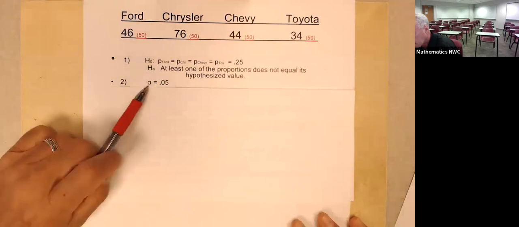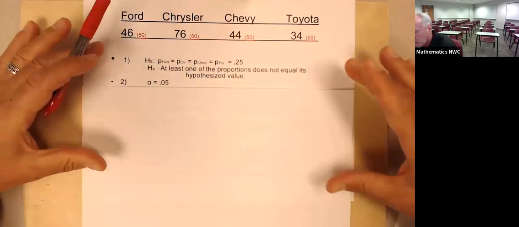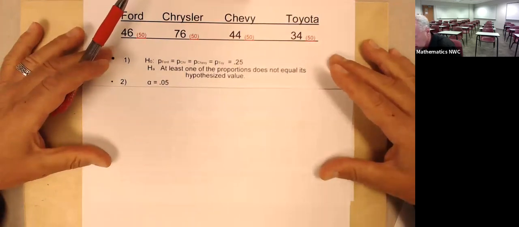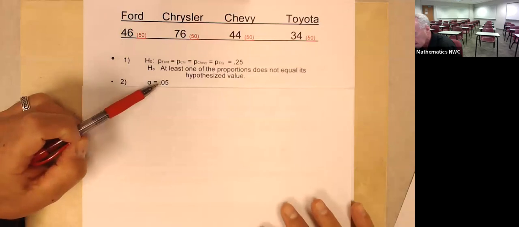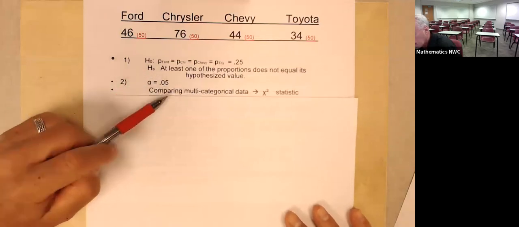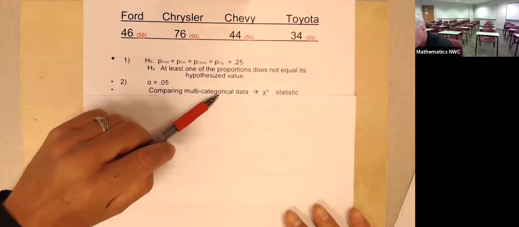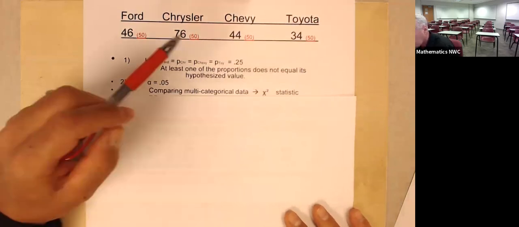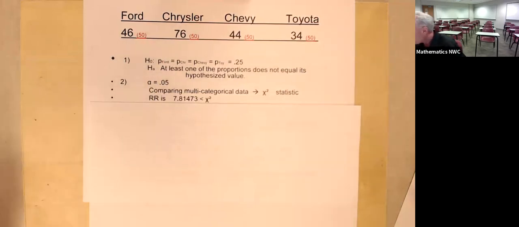Start off, list my alpha. I'm telling my audience, again, this all is now part of my argument to convince an audience. I need all of these parts. I'm telling my audience I'm looking at an alpha of 5%. I'm telling my audience I'm comparing multi-categorical data. It's 3 or more proportions. That's why I'm using a chi-squared statistic. My rejection region. I have to find a chart back.